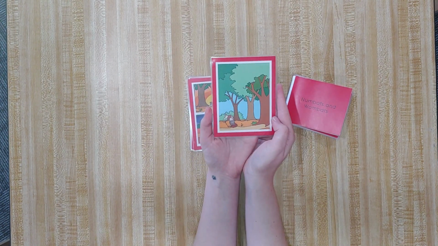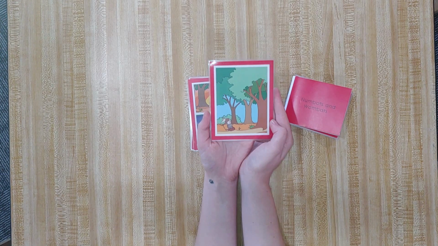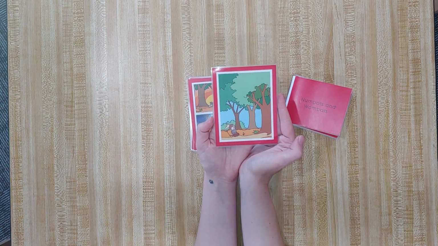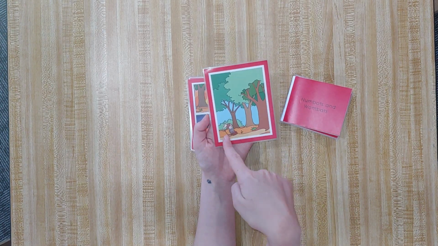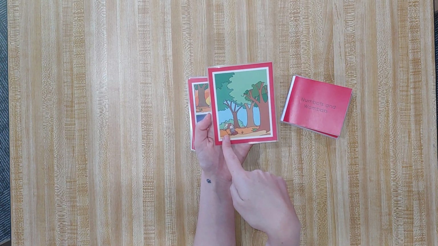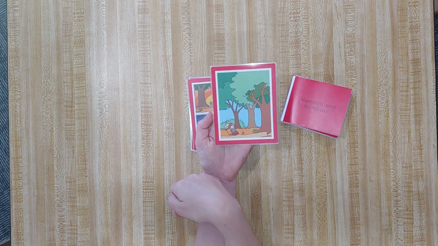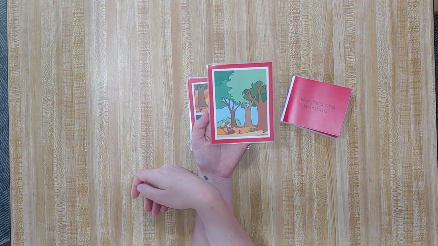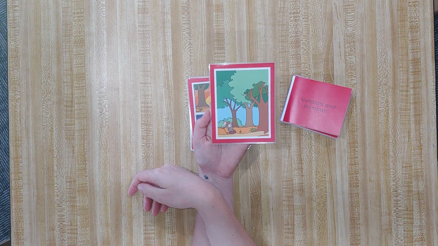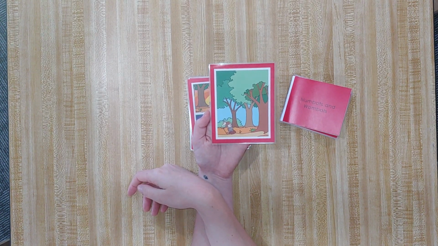Okay, let's look at the picture and ask yourself, what is this picture showing me? Oh, it's showing me a picture of a numbat eating ants or bugs. So I could say numbats eat bugs. Or I could say one of the things a numbat eats is bugs.